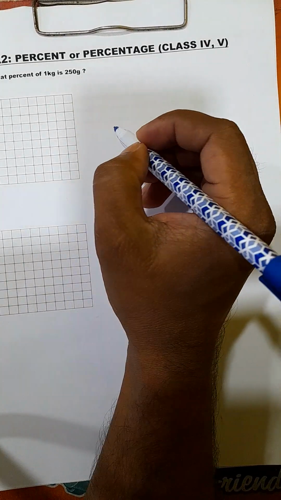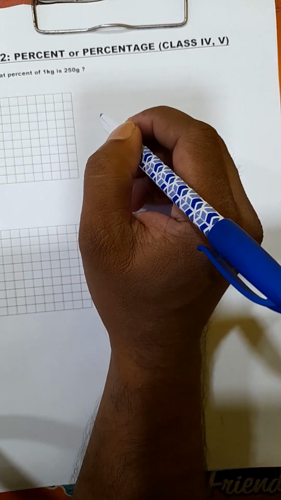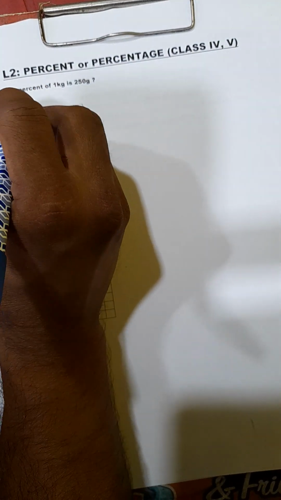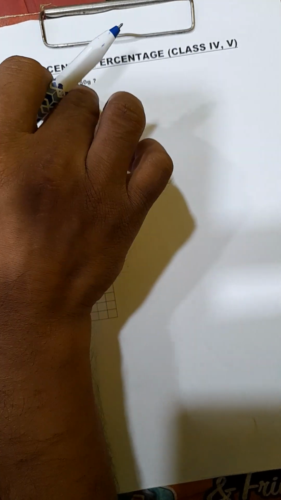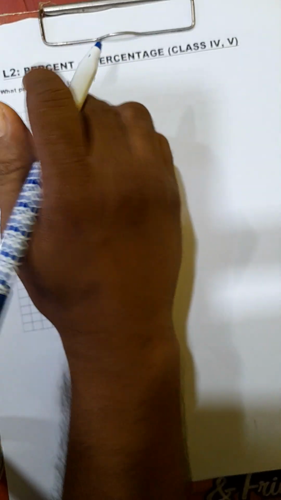Now let us discuss one more example. What percent of 1 kg is 250 gram? Suppose you imagine this is a square shaped marble. It's a piece of marble slab. Its weight is 1 kg.